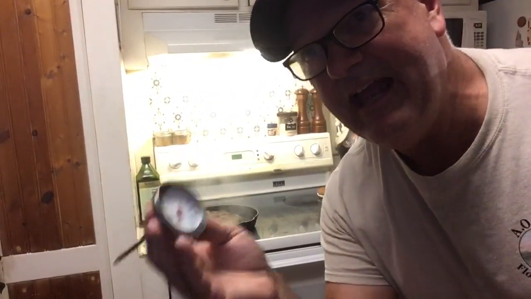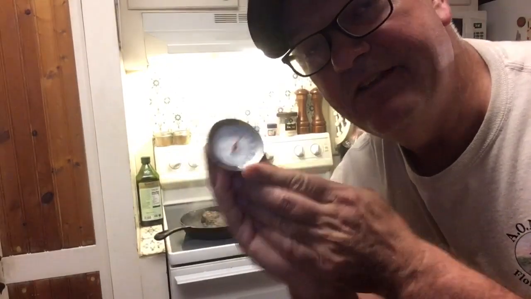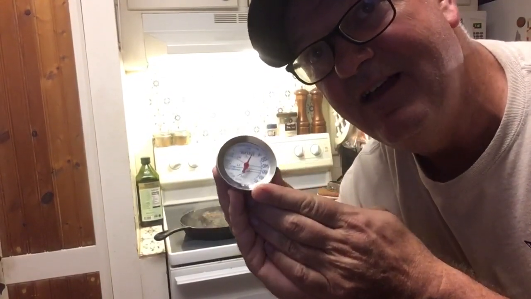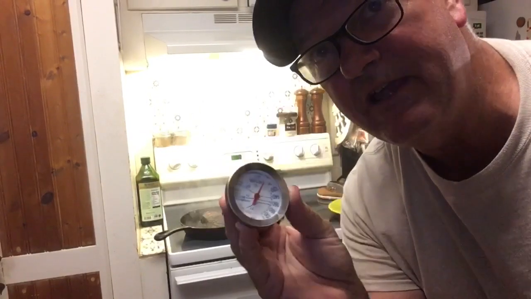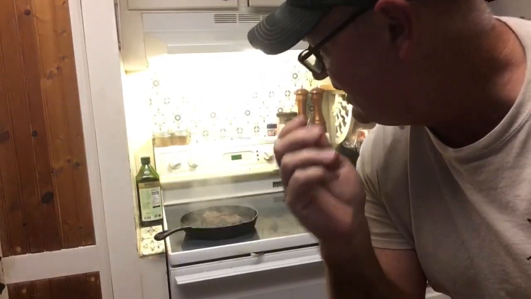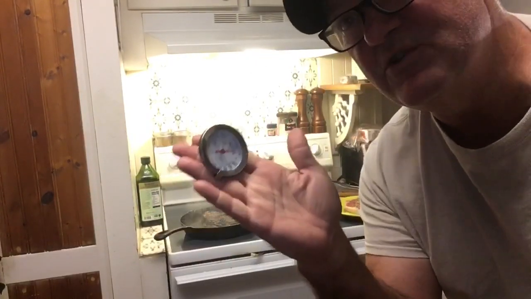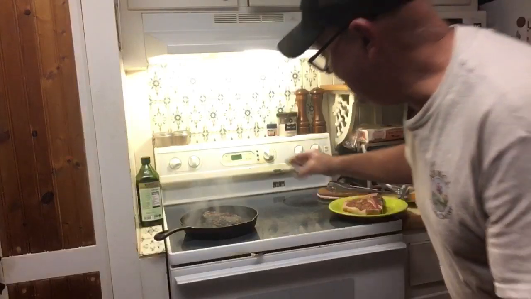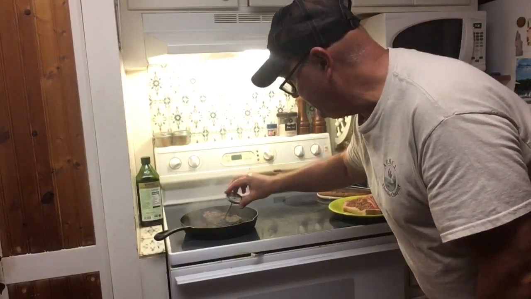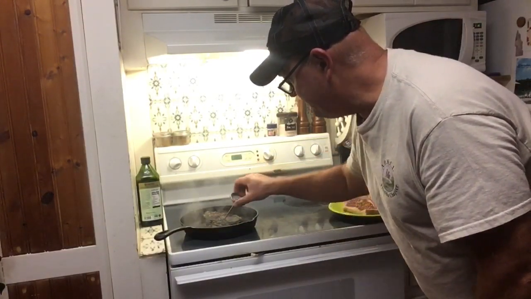You want to get a meat thermometer. It's good for anything, not just steaks. And this will improve your cooking immensely, because you're not just going to guess whether the steak's done. You're going to be able to check the temperature with it. So we're going to insert it into the steak. We're looking for about 120 to 140. And that'll tell us whether it's more on the well-done side. My wife likes a well-done steak, so that's what we're going for.